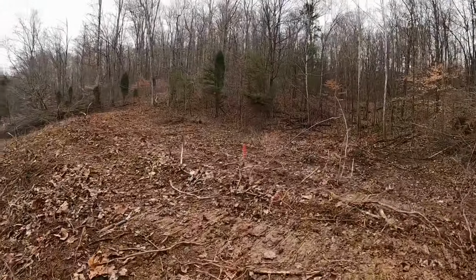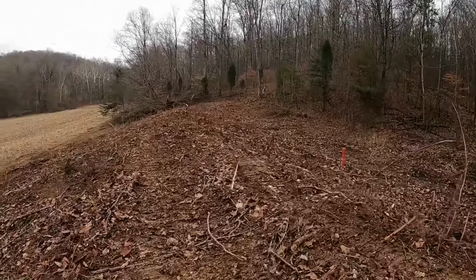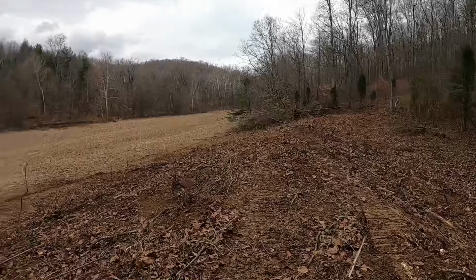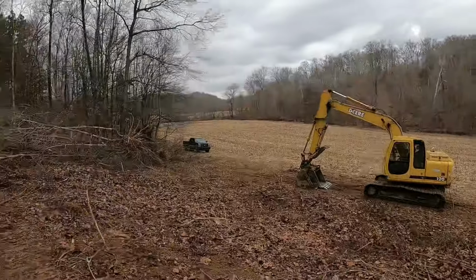All right guys, there she is, another clearing job complete. Look at that, it is a dam in there, can you believe it? Just in the nick of time. I don't know if you guys can see, but she is starting to rain pretty good.